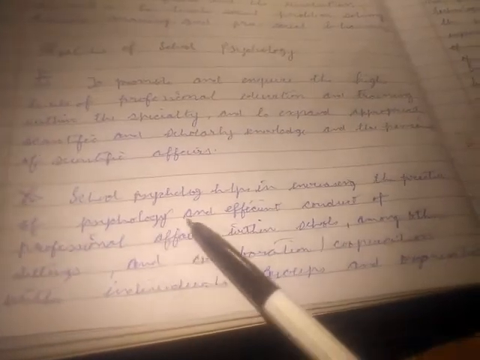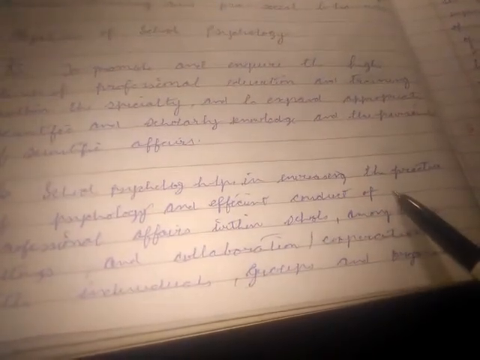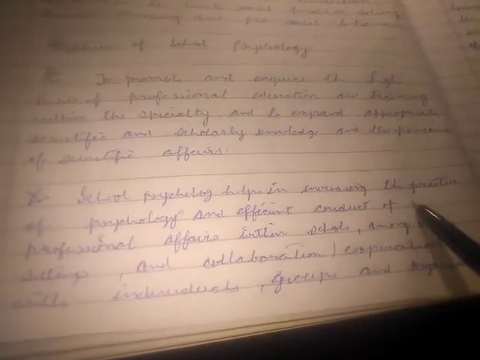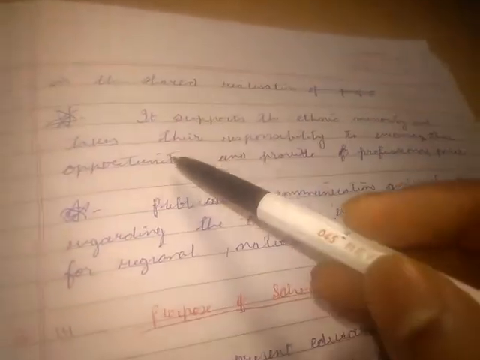Second point, school psychology helps in increasing the practice of psychology and efficient conduct of professional affairs within schools, among other settings, and collaboration, cooperation with the individuals, groups, and organizations in the shared realization.